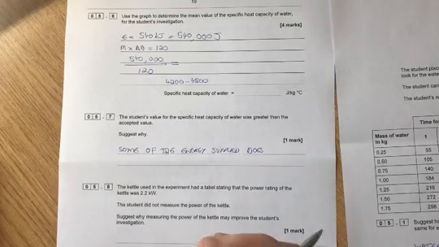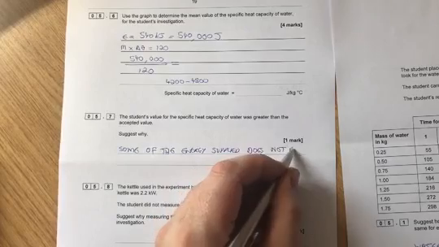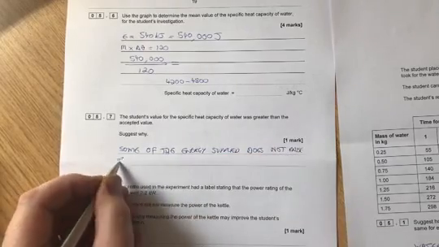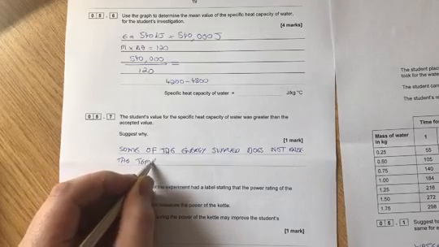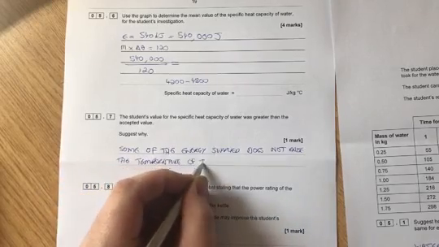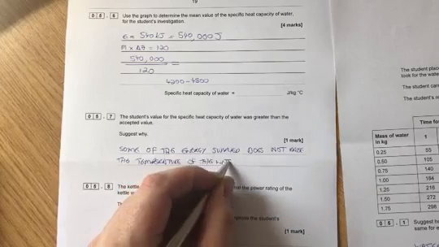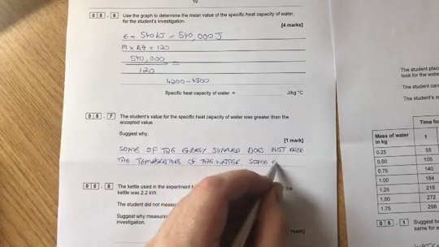So some of the energy supplied does not raise the temperature of the water. You could say some energy is wasted.